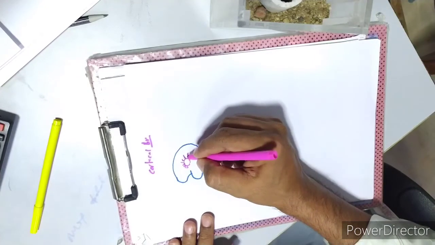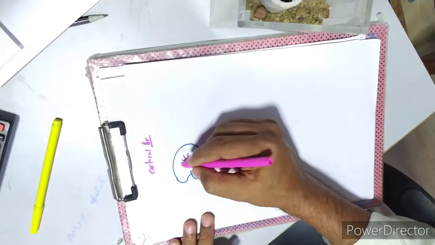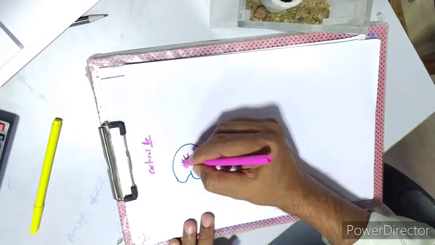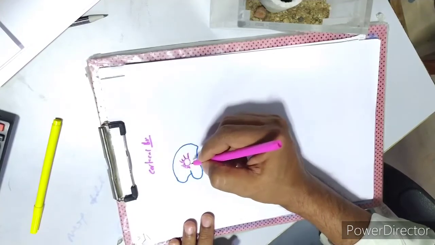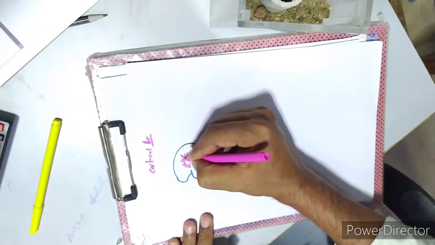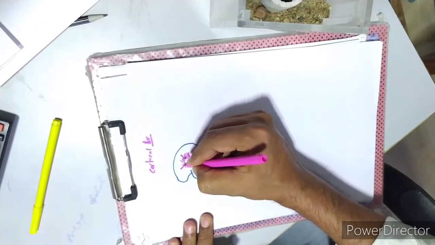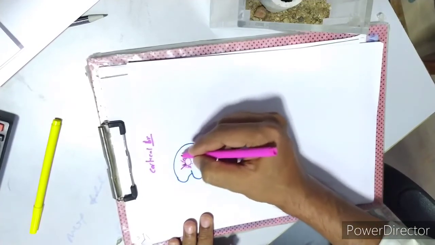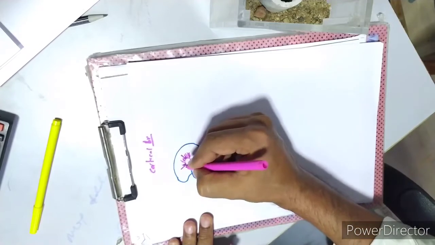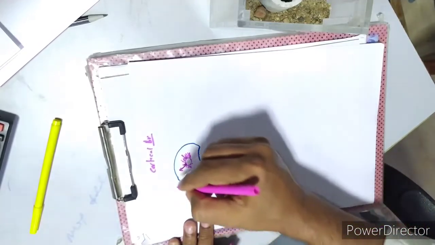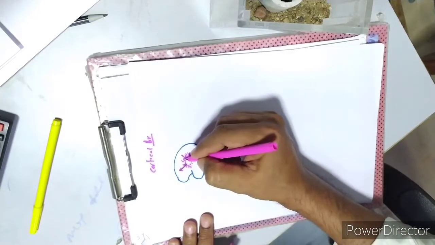They supply the cortical part, the peripheral gray matter, and further deep they enter and supply part of the white matter. So these are known as the cortical branches. These have short cortical branches and long cortical branches. Short cortical branches supply the peripheral gray matter, and the long cortical branches enter deep into the white matter and supply the white matter.